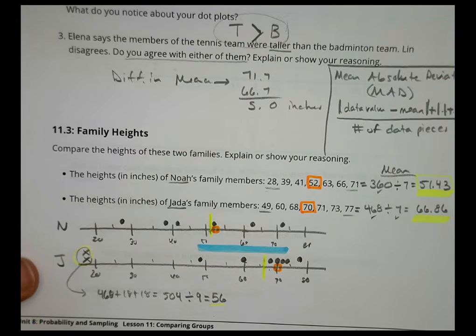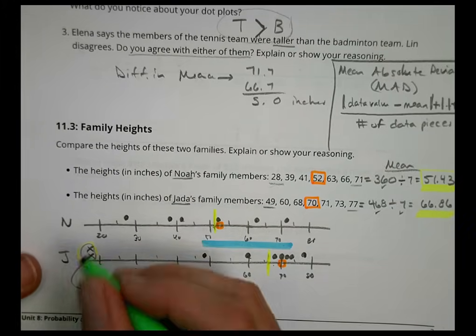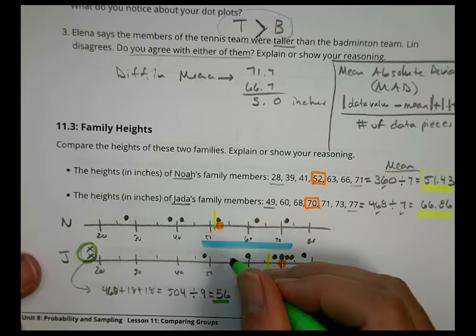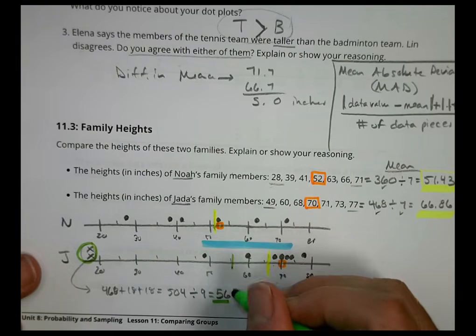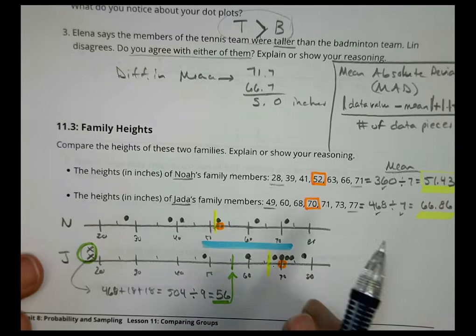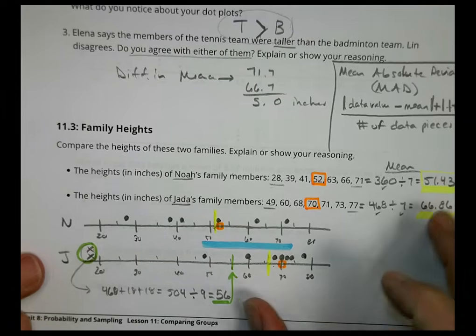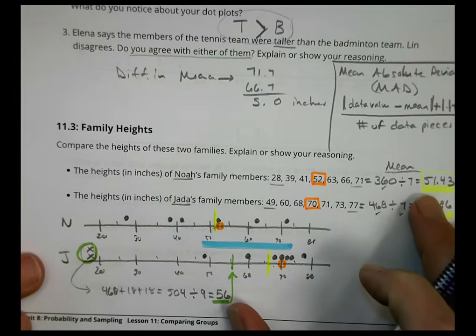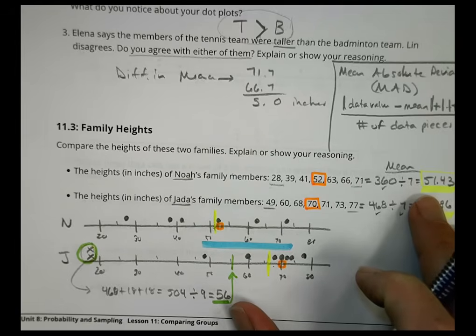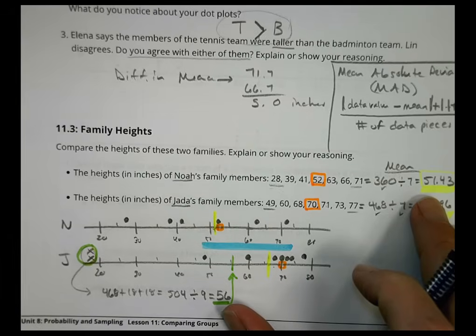So where does that place it? I'll make this in green real quick for you. Green, green, green, then that places the average about here. But again, notice that it's still slightly more than Noah's, but it's definitely a lot closer to Noah's. So does that change what you think about who's taller or shorter? If you only had these numbers to work with, 51 and 56, you would say they're pretty close together. Yes, Jada's family is still going to be taller, but you wouldn't be quite as certain that you'd get a taller person if you picked them randomly.